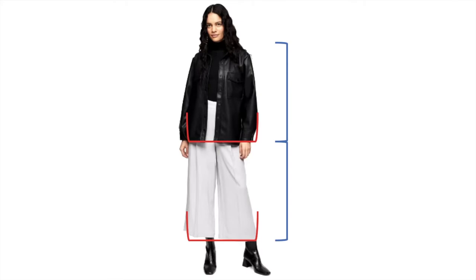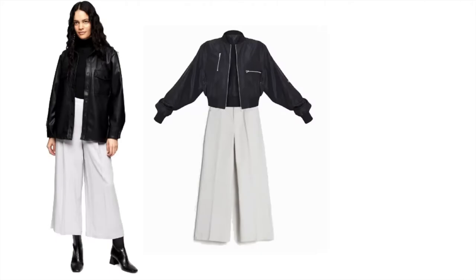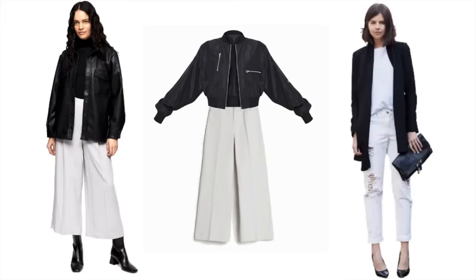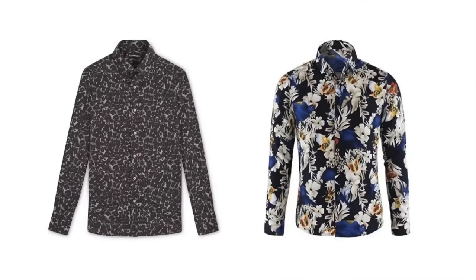It's much more flattering if you have wide cropped pants like this to pair them with a smaller jacket, such as this small bomber jacket, or keep the jacket long but make the trousers slimmer. Either way is more appealing than having both the jacket and the pants wide and long. You can also think of proportion in terms of scale.